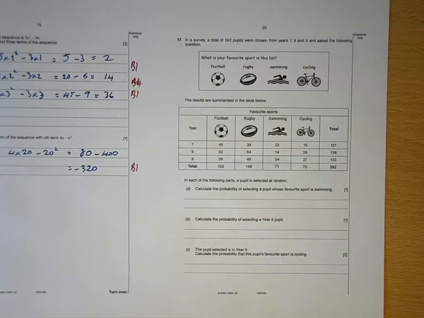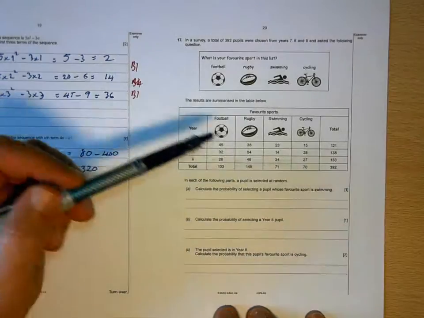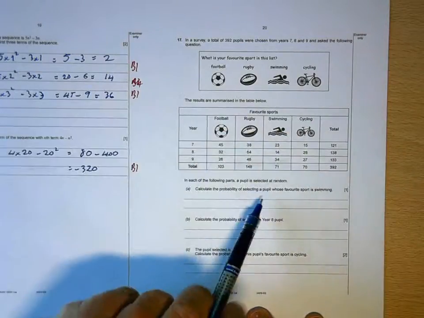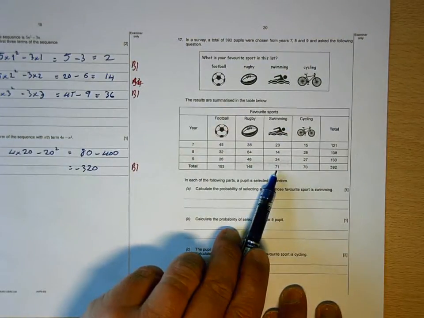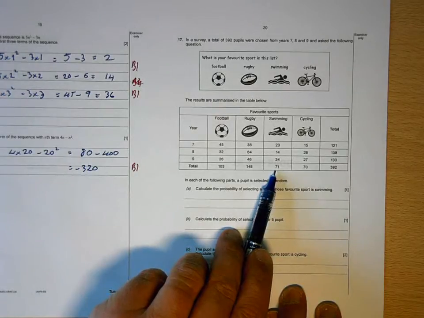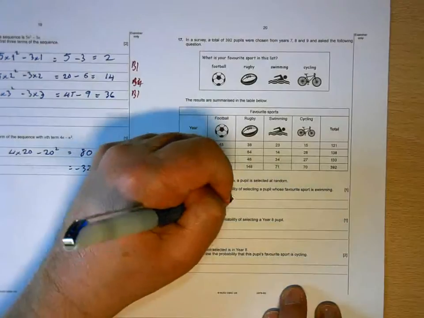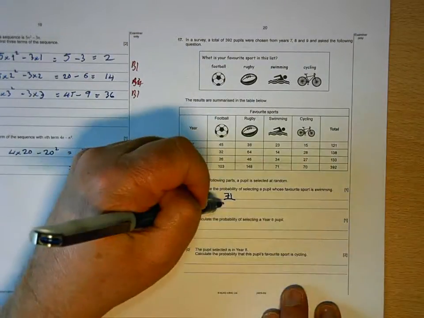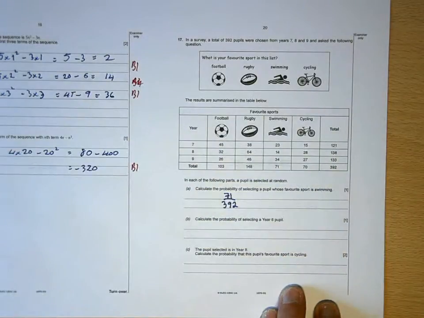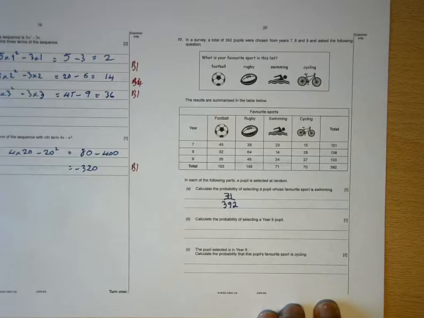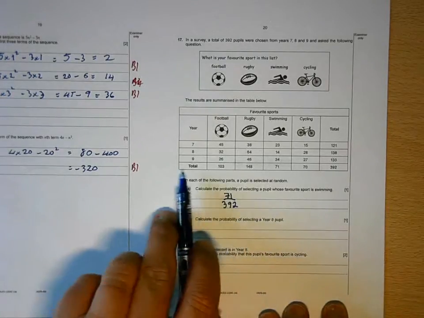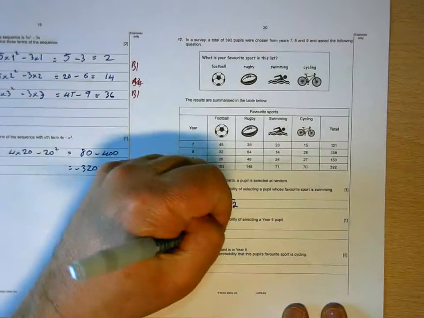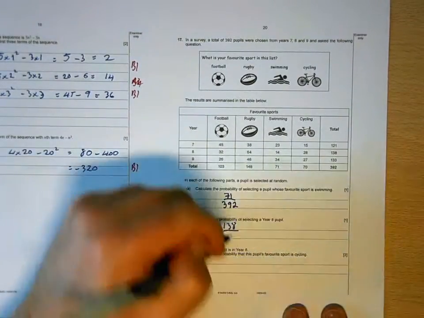In each of the following parts, a pupil is selected at random. Calculate the probability of selecting a pupil whose favourite sport is swimming. So this is the swimming column. It's all pupils, so 71 out of all pupils said they preferred swimming. It's a probability, so we've got to give it out of the total, which is 392. Calculate the probability of selecting a year 8 pupil. So year 8 pupils, there are 138 of them out of 392.